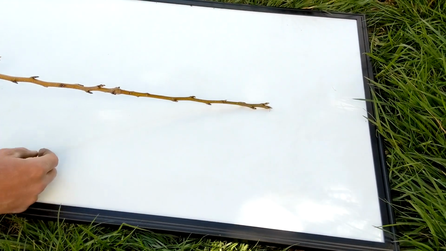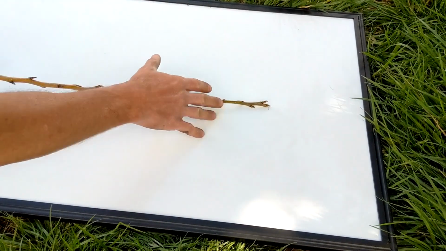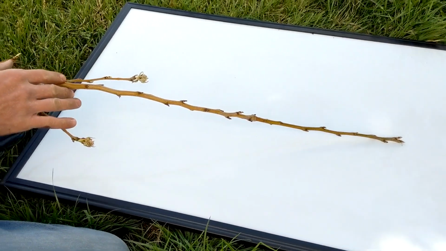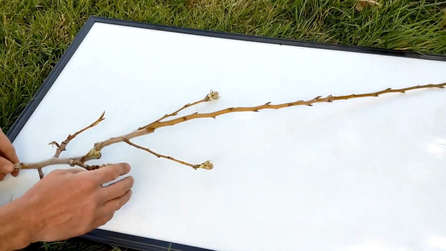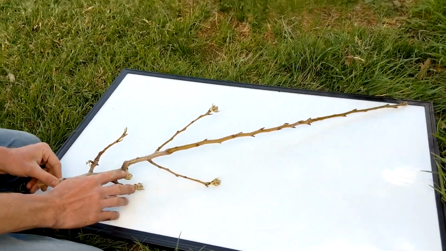So when we prune, we focus on removing a lot of this unproductive growth to allow for light to come down onto these spurs.